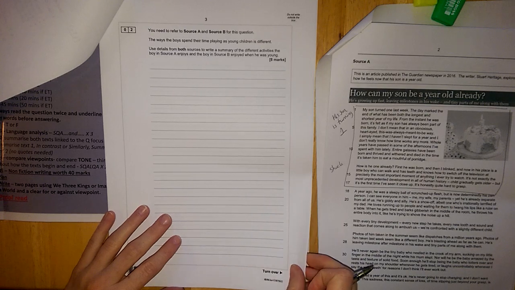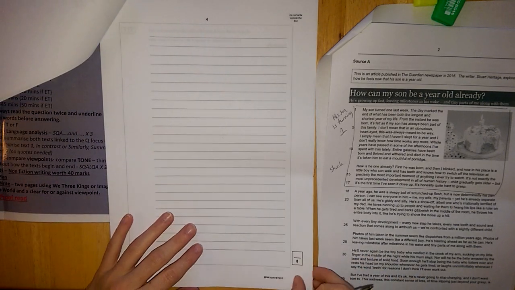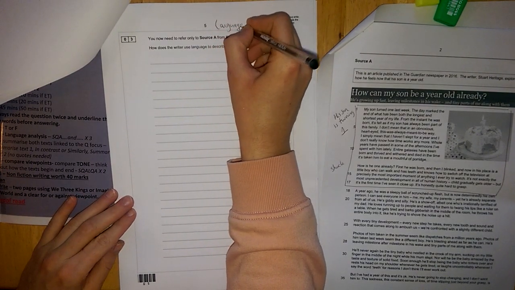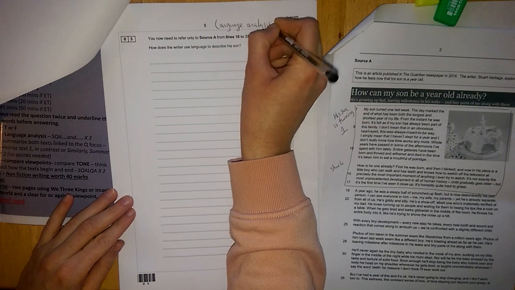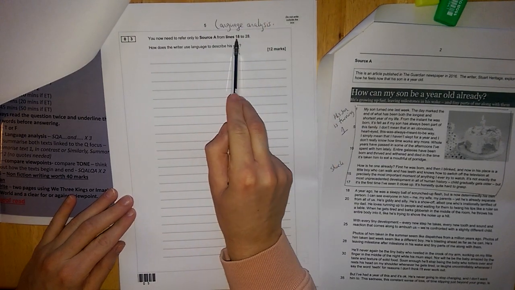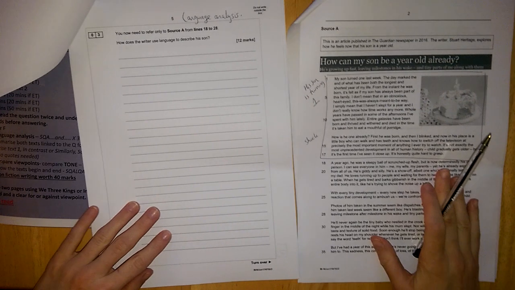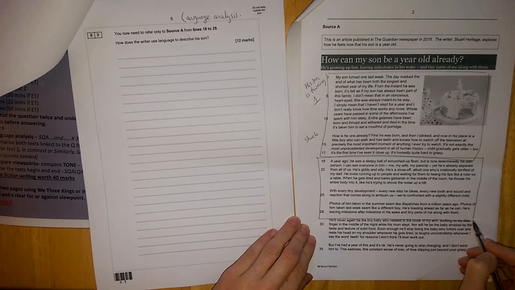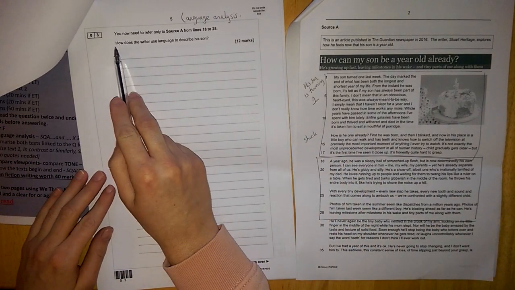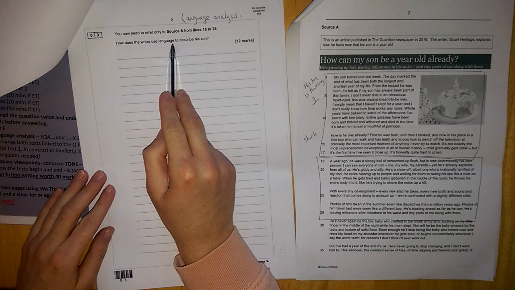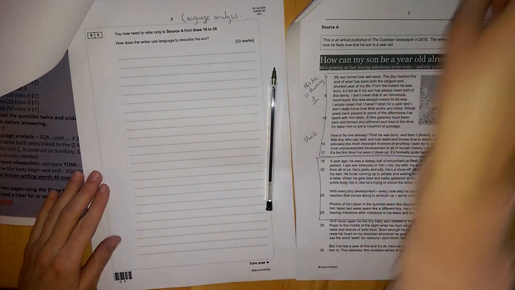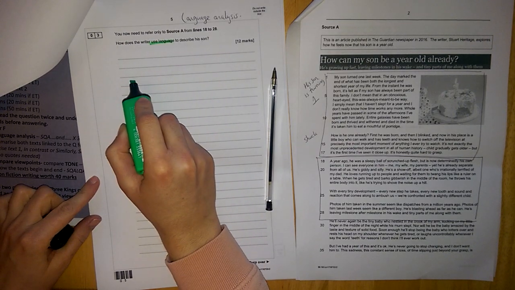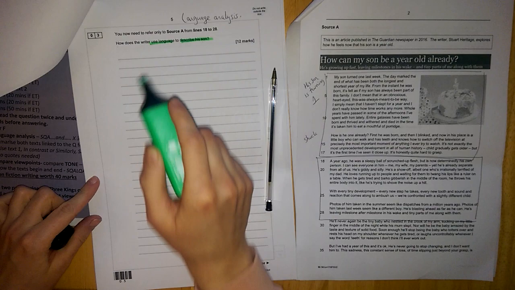You then skip to question 3, which is our language analysis question. This question says we need to use source A from line 18 to 28. So now I box off my new area. And it is asking me, how does the writer use language to describe his son? As always, I'm highlighting the keywords in my question. How does he use language, focus, to describe his son?